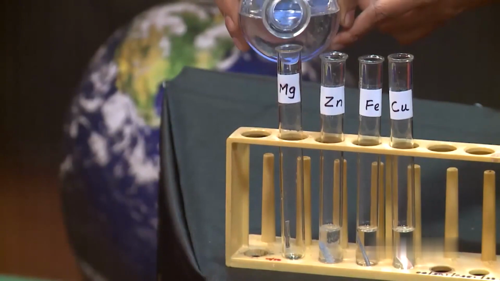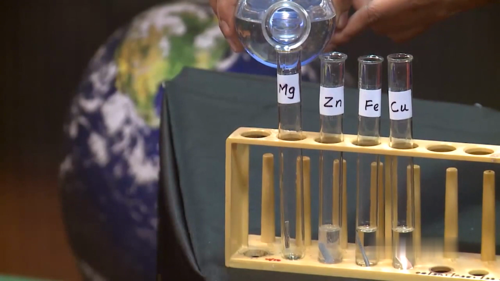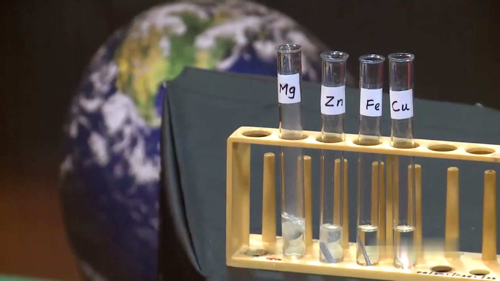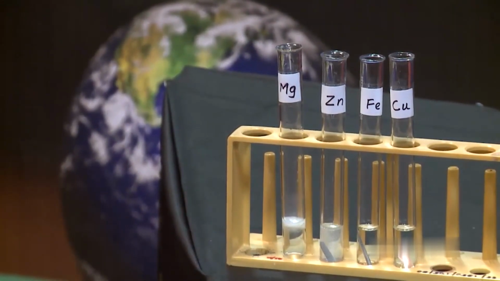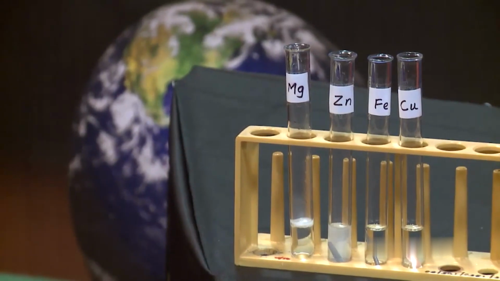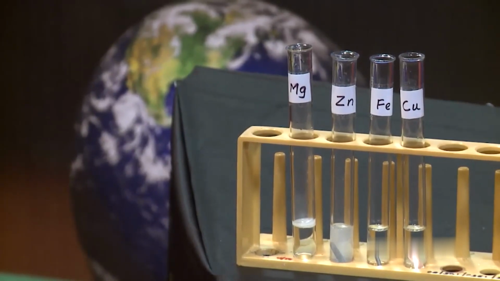You can observe there are some gas bubbles evolving from those metal strips. Here you observe how the metals react with dilute acid. They react with the acid and release hydrogen gas. That's why the gas bubbles are evolving.